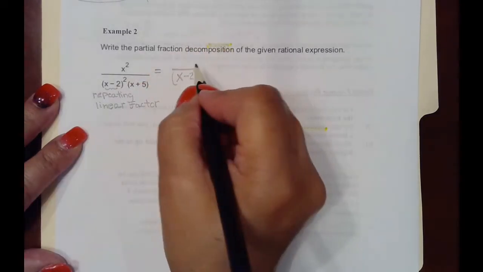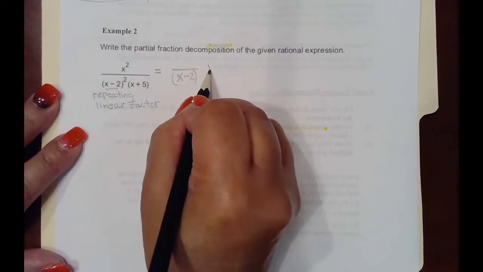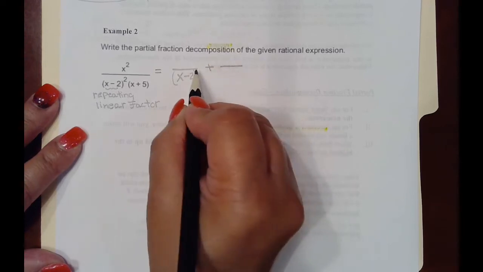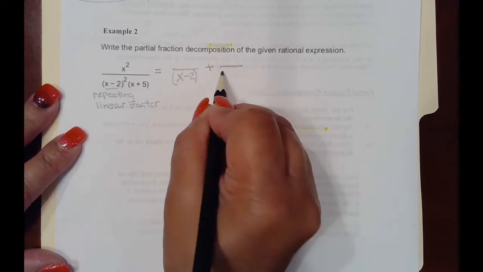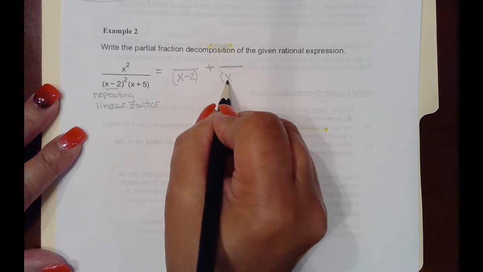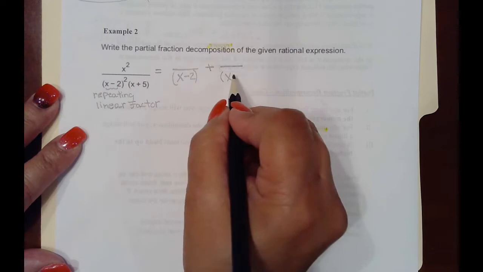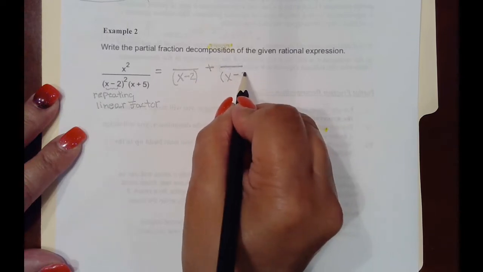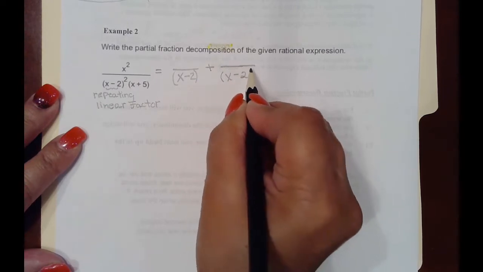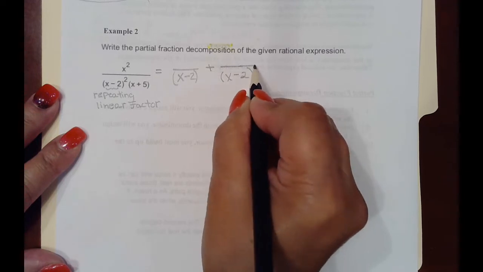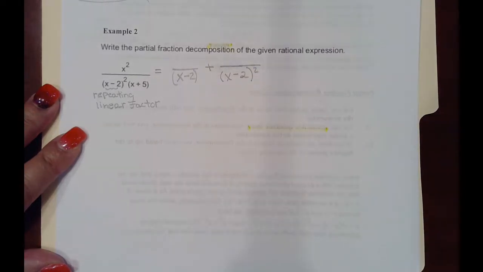I just did it. Then we're going to have another fraction where we're building up from power 1 to power 2. Creep up from power 1 all the way up to whatever this power is. It's only power 2, so we get there pretty quickly. Okay, now I have to have a parentheses on it.